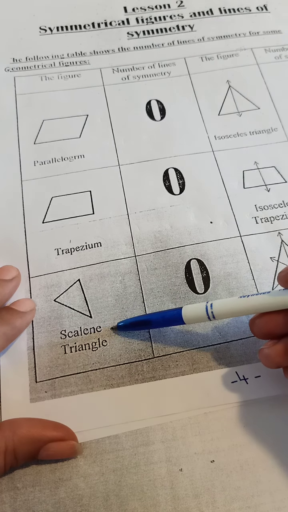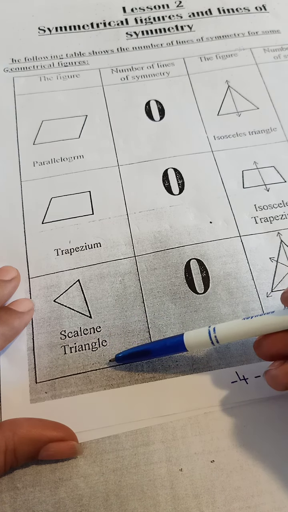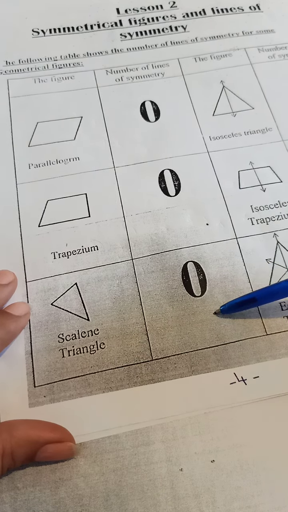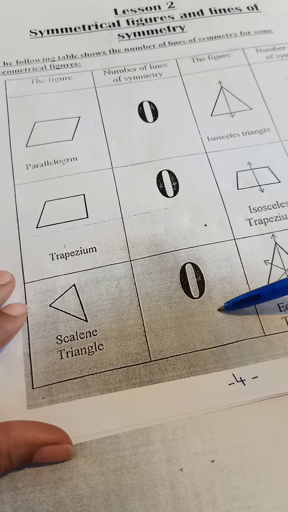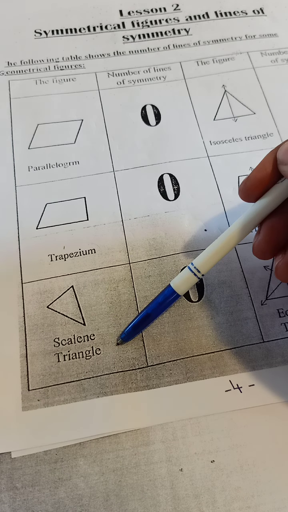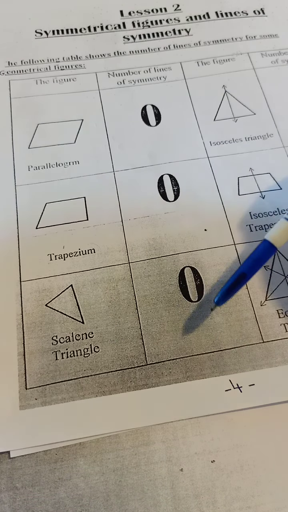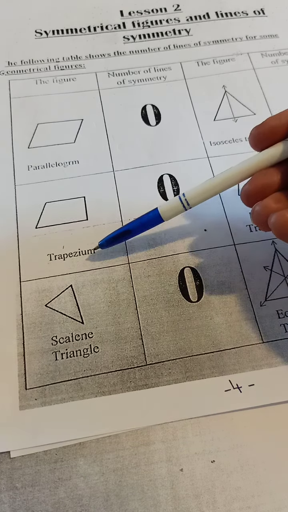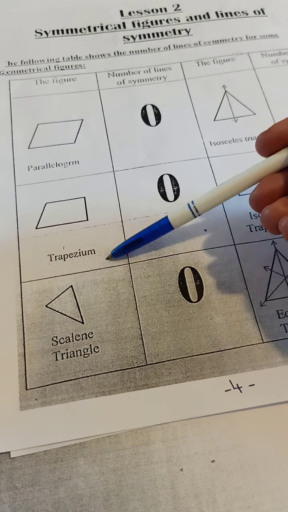Number 3, I have the scalene triangle. The scalene triangle also has 0 lines of symmetry. So parallelogram, trapezium, scalene triangle, 0 lines of symmetry.